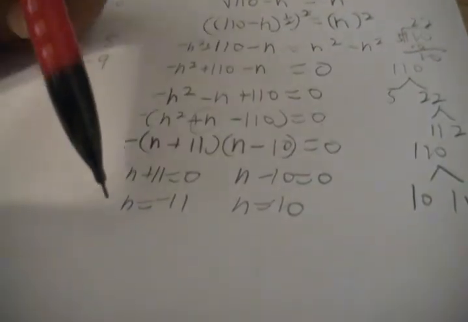Now what we have to do is plug each value into the original equation. Remember, it's the square root of 110 minus n is equal to n. So let's plug in negative 11.